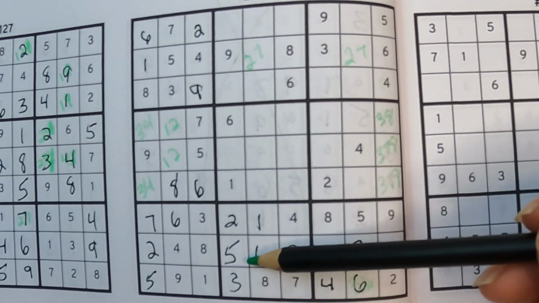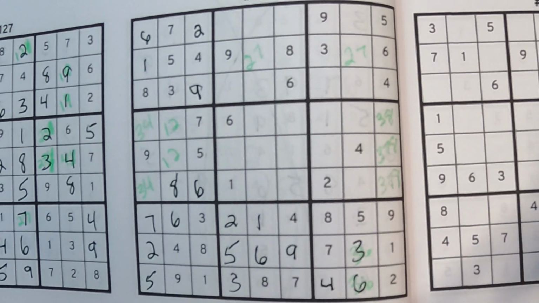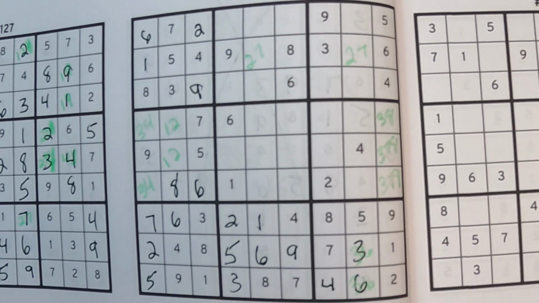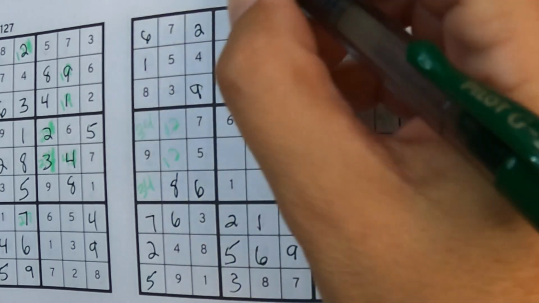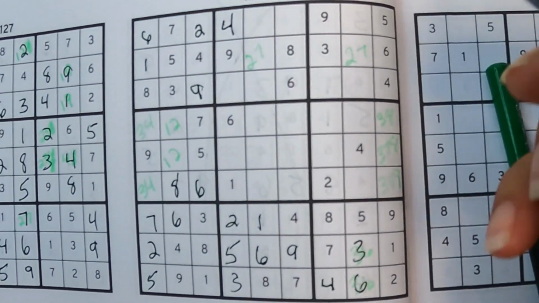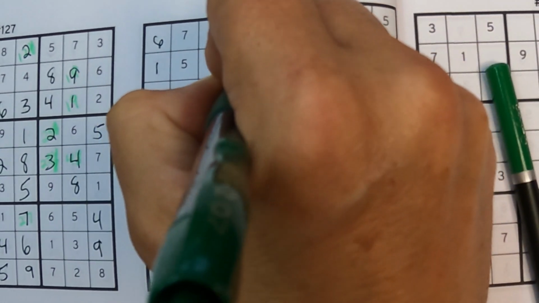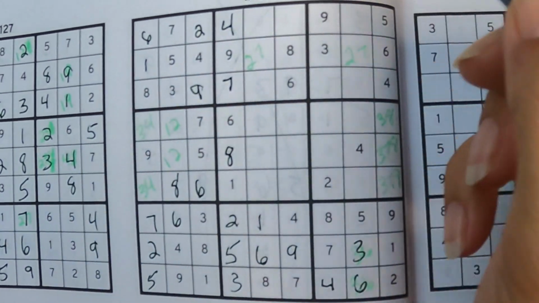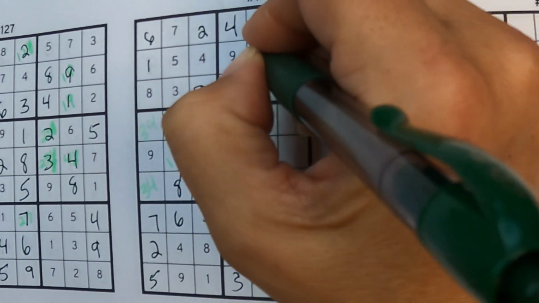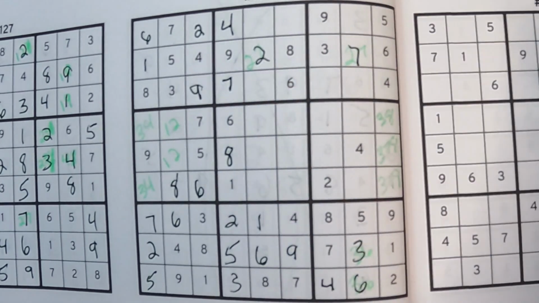For this column, we're missing 4, 7, and 8. We've got a 7 here and an 8 here, so this is our 4. That 8 makes this our 7. 8. That 7 makes this our 2, 7.